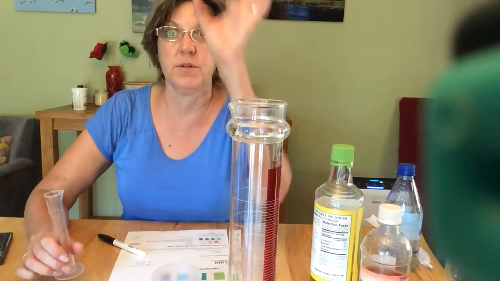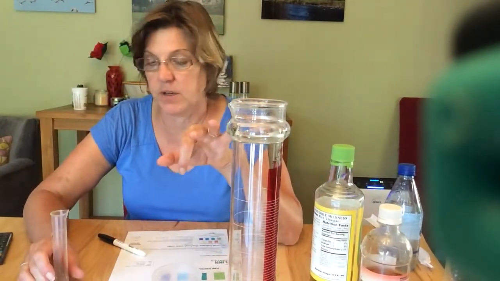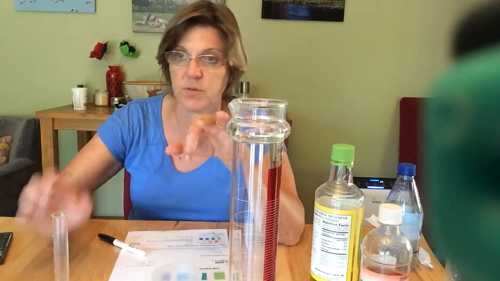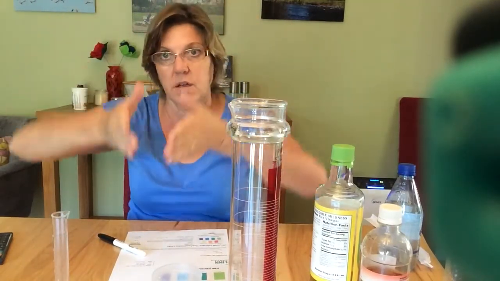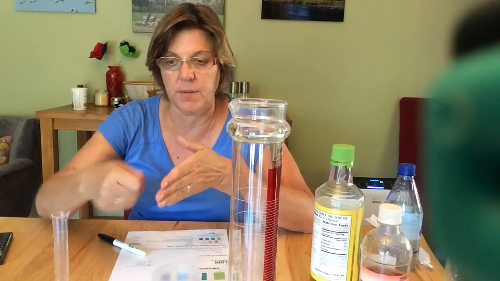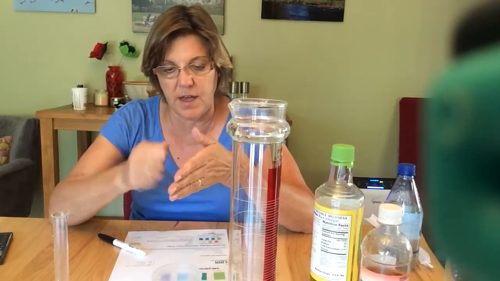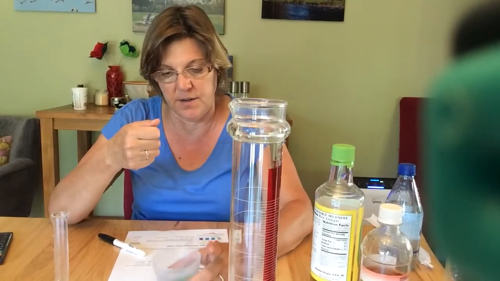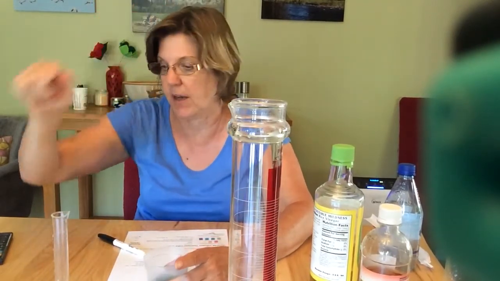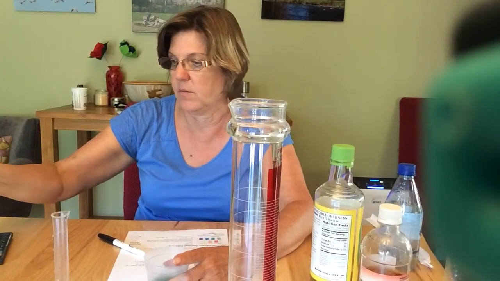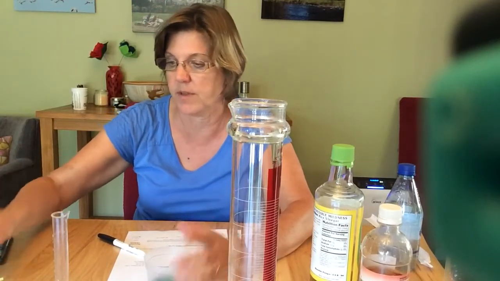Normally you would use a burette. I'm sure you've titrated in chemistry with a burette, which is basically a big, tall standing pipette with a little spigot. You could put in small amounts of the acid and see how much you added. But I didn't want to have to give you all burettes.